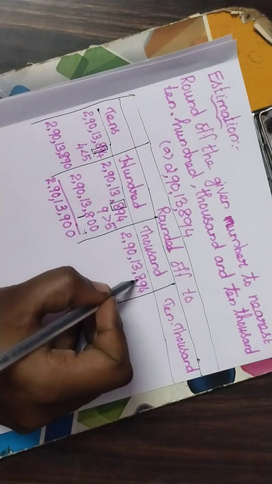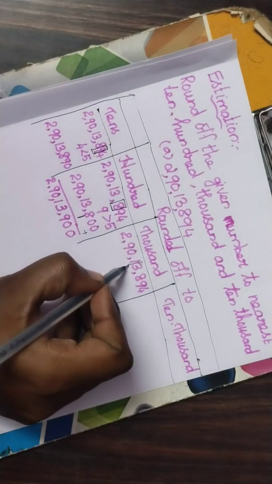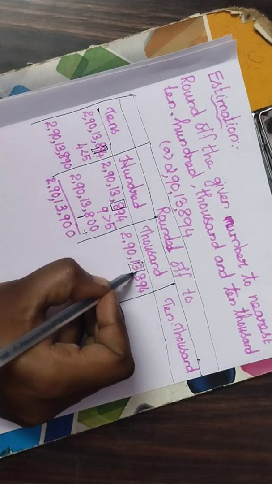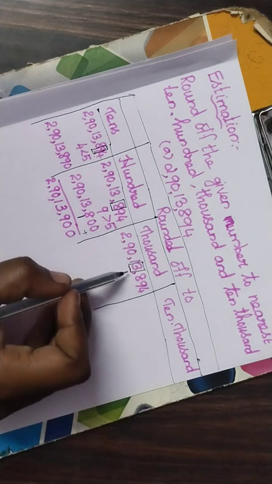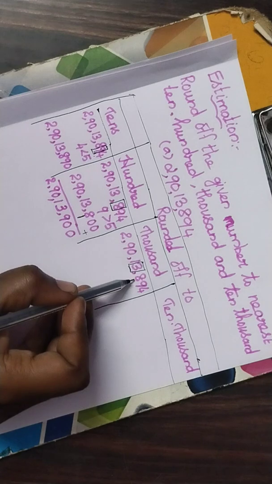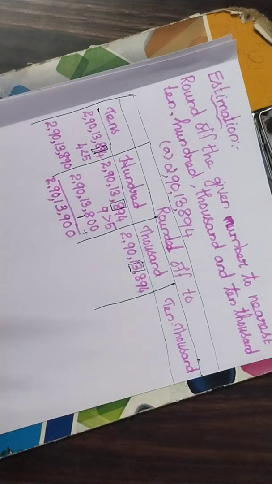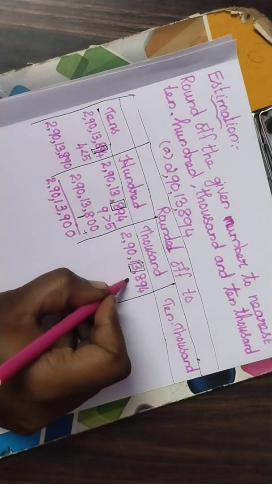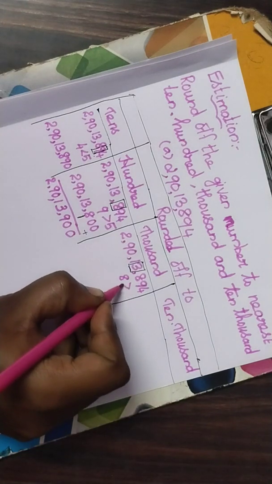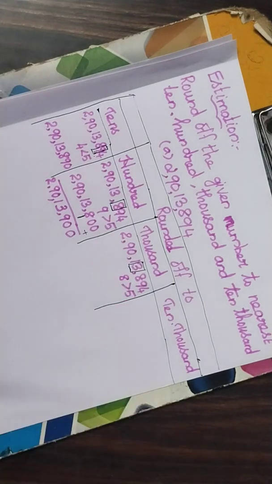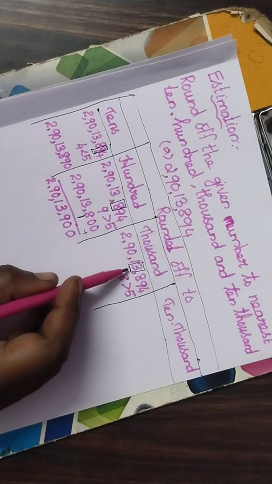Ones, tens, 100, 1000, it is 3. Then check the nearest digit, the 100 place value, which is 8. 8 is greater than 5, so at the 1000 place we add 1.